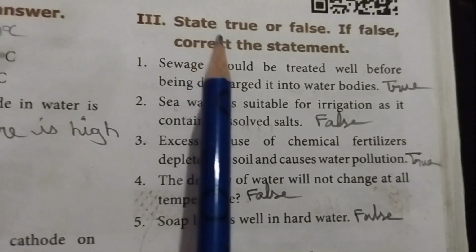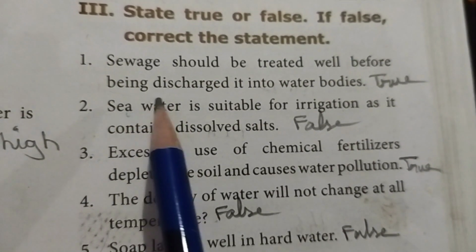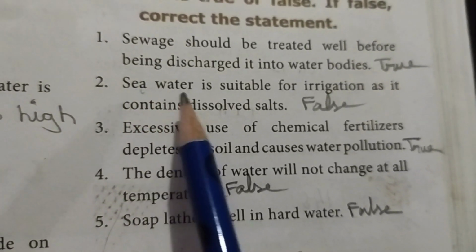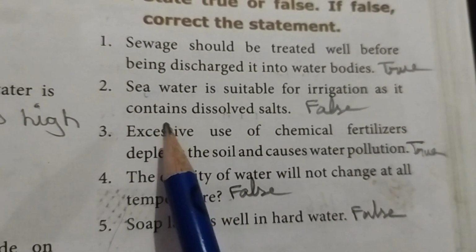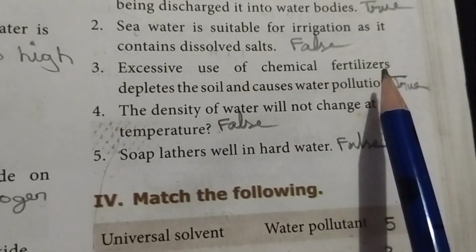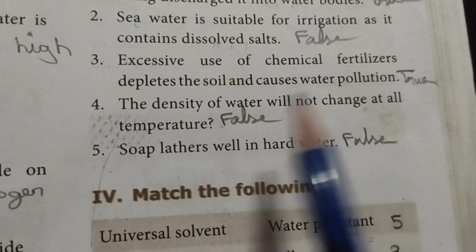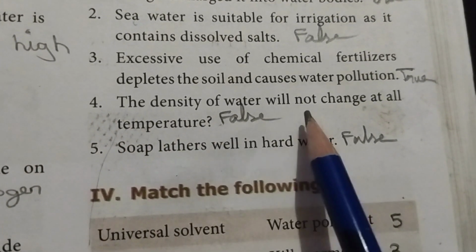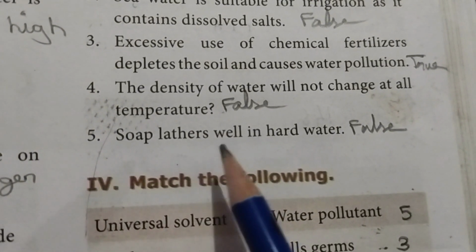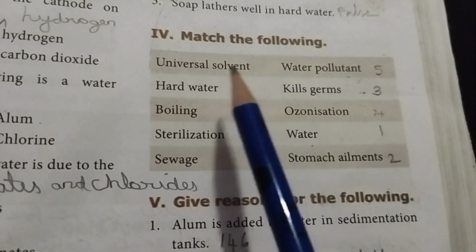Then third Roman letter, true or false. First one, sewage should be treated well before being discharged into water bodies. The answer is true. Second one, sea water is suitable for irrigation as it contains dissolved salt. The answer is false. Third one, excessive use of chemical fertilizer depletes the soil and causes water pollution. The answer is true. Fourth one, the density of water will not change at all temperatures. The answer is false. Fifth one, soap lathers well in hot water. The answer is false.